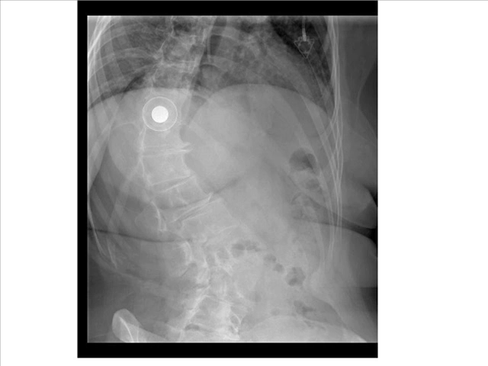Ribs 1 through 9 should be included and seen above the diaphragm, and ribs 8 through 12 should be seen below the diaphragm. The axillary portion of the ribs should be free of superimposition.